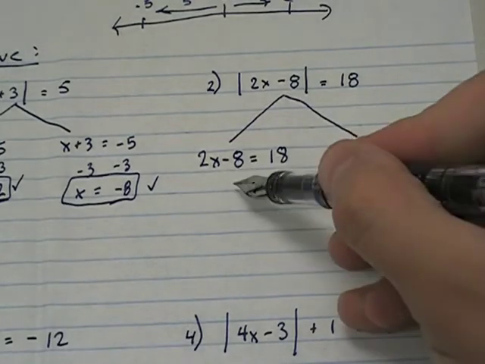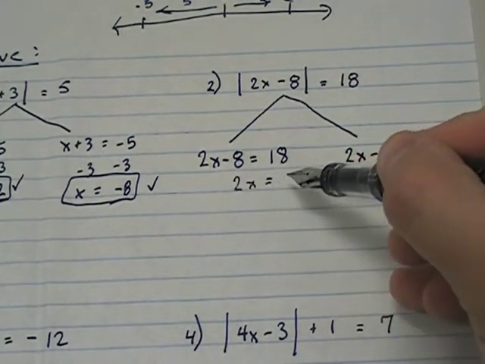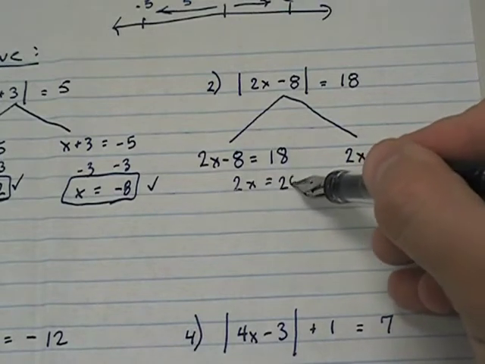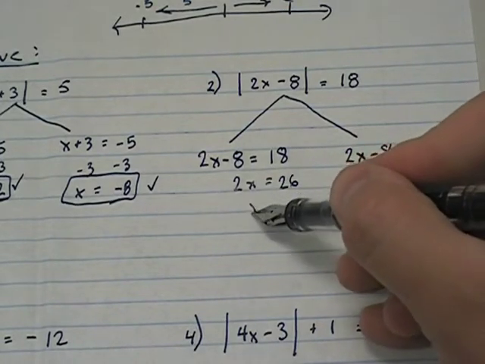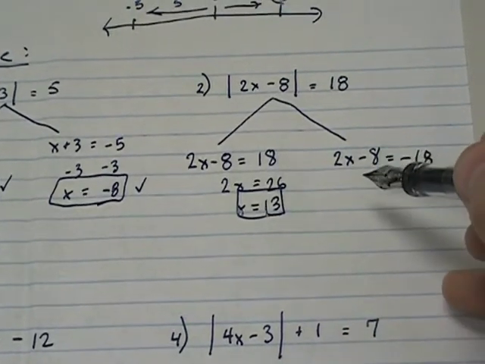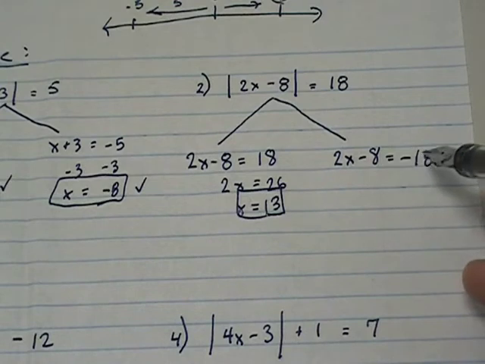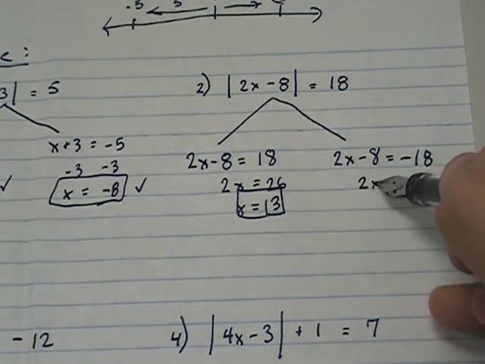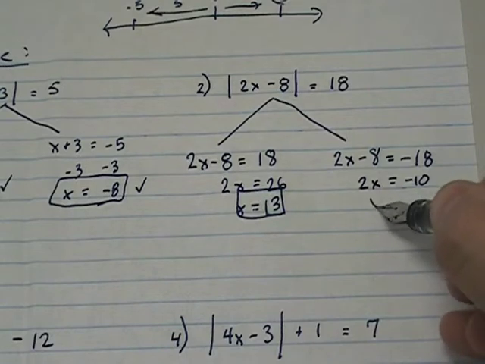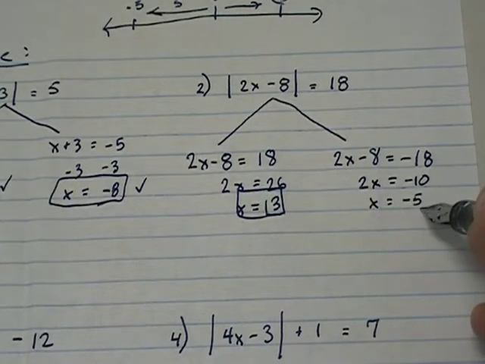So you add 8 to both sides, you get 2x equals 26, and you divide by 2 and you get x equals 13. Over here you add 8 to both sides, you get 2x equals negative 10, and then of course you divide by 2, you get x equals negative 5.